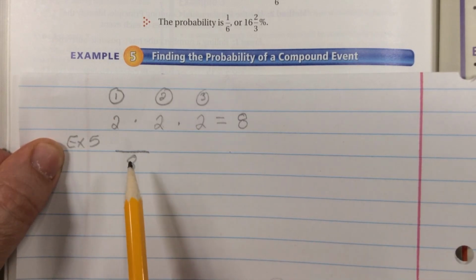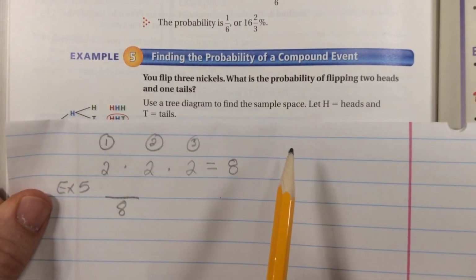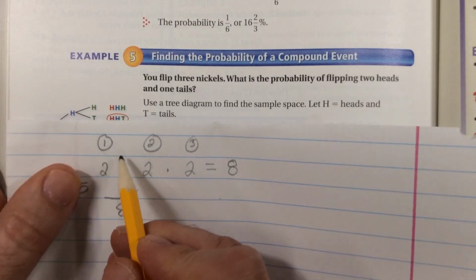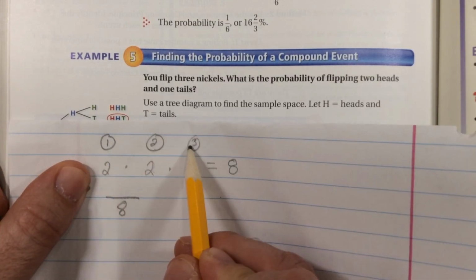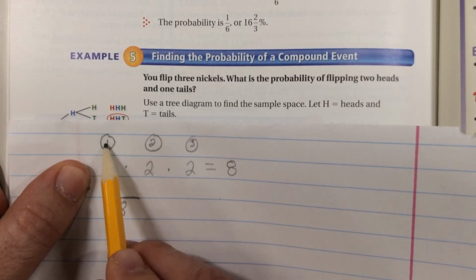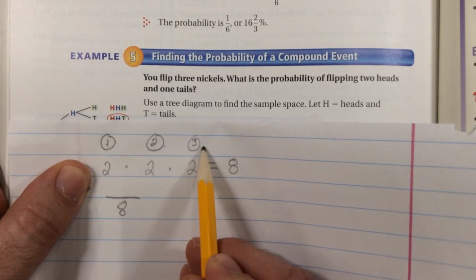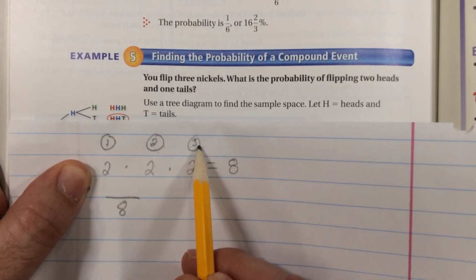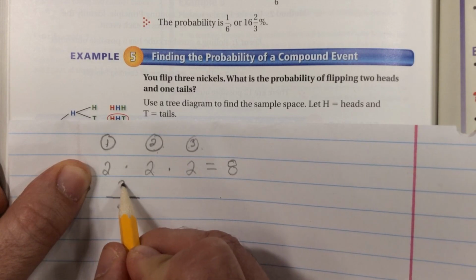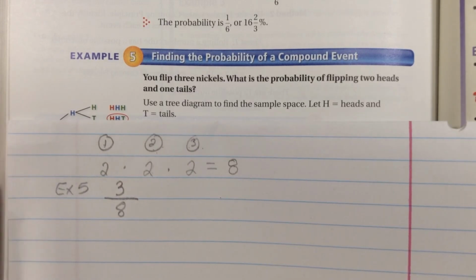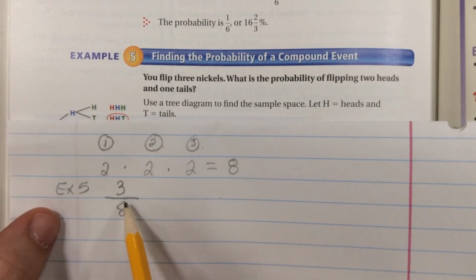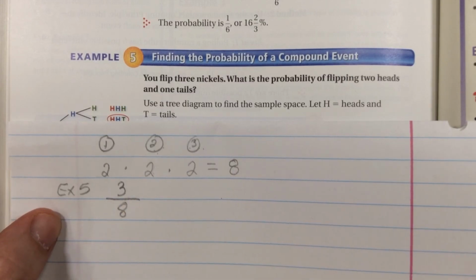Now let's think about what could happen. If we want 2 heads and 1 tails, we could have tails, heads, heads. That's one thing. We could have heads, tails, heads. That's the second one. Or we could have heads, heads, tails. That's the third one. There are 3 of the possibilities that satisfy out of those 8. The probability would be 3 out of 8.